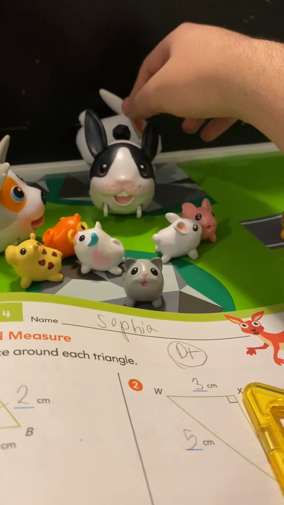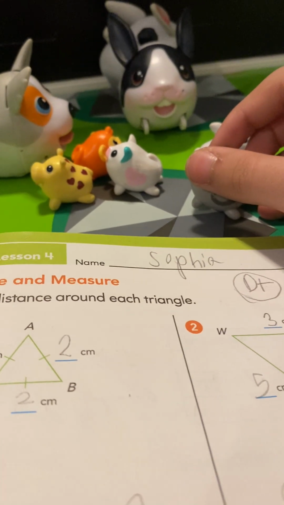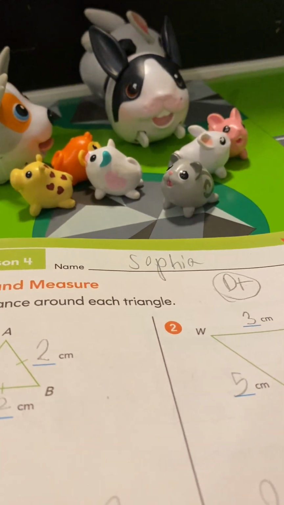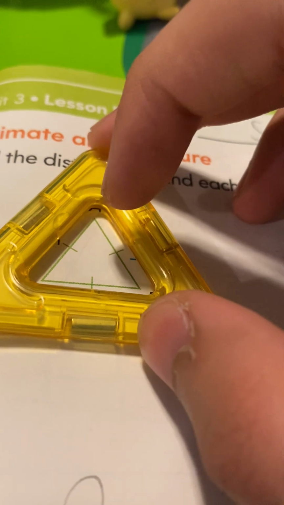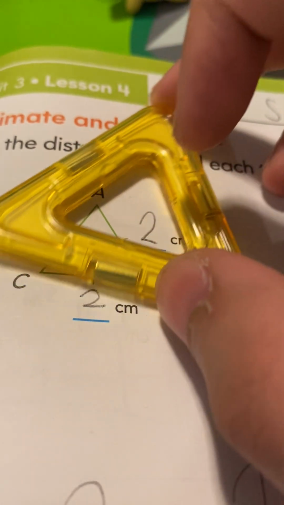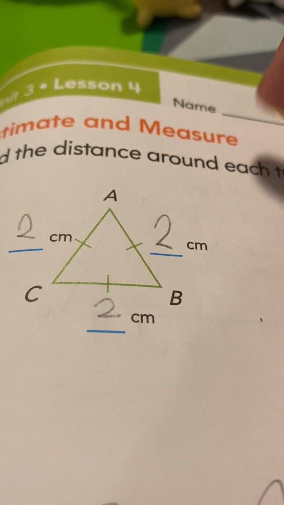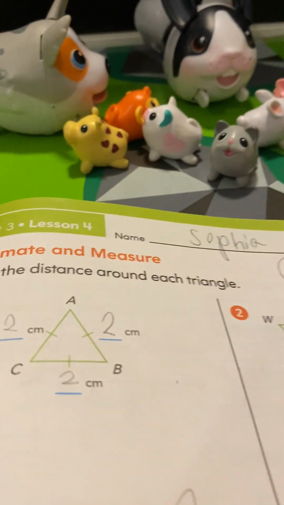What is a triangle with all 3 sides of equal length? Oh, that is actually known as an equilateral triangle. Oh, we're too young to learn about that. Yes, so we're going to put that aside. Instead, we're just going to say that it's a triangle with 3 equal sides because all of its sides measure the same exact thing, 2 centimeters, 2 centimeters, 2 centimeters every time.